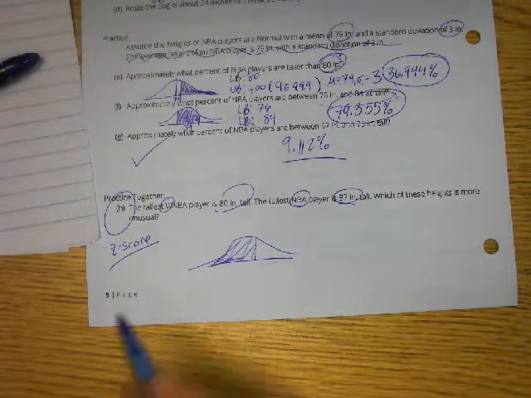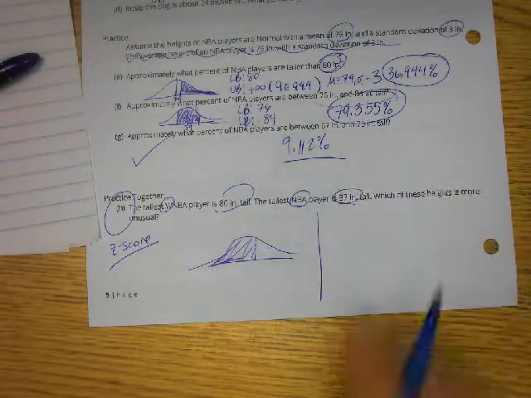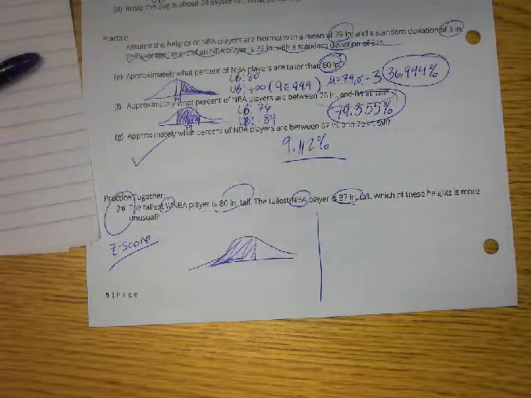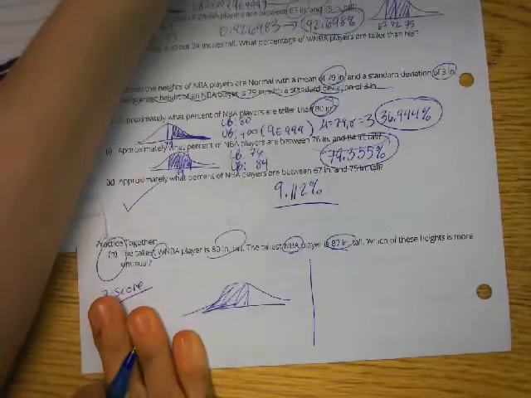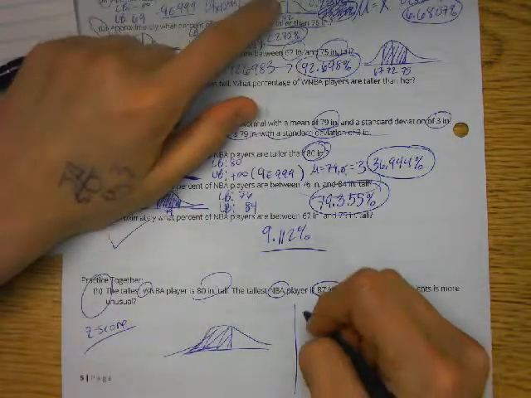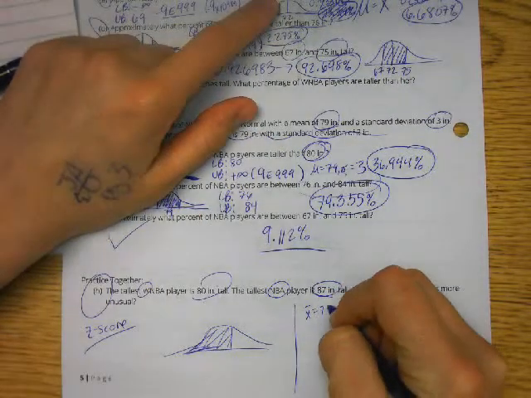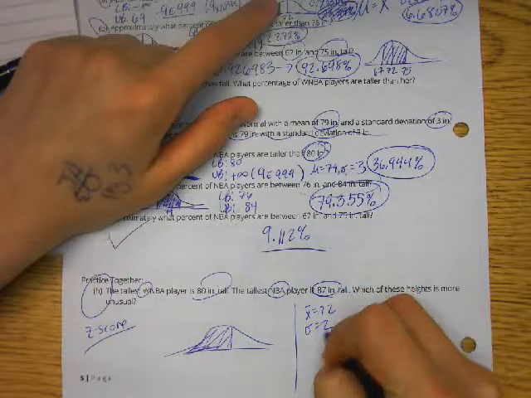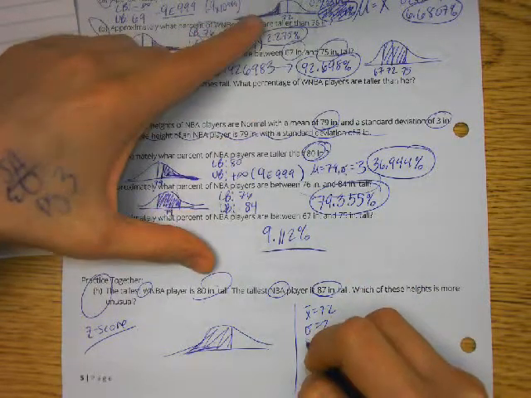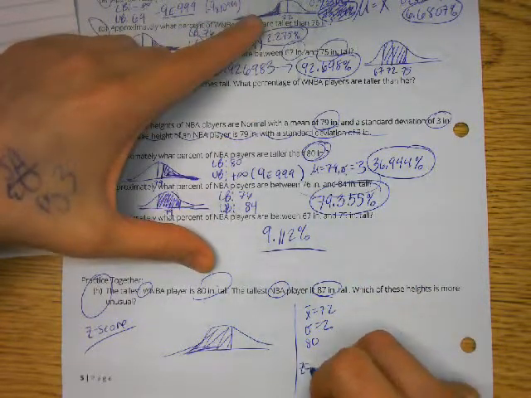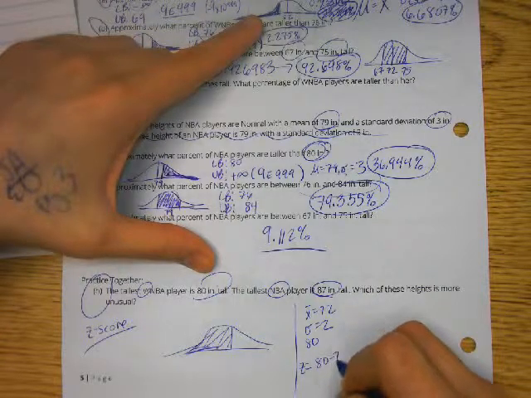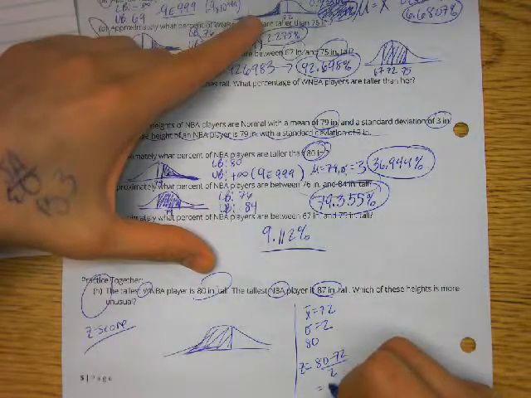Let's just go with the z-score option, because why not? WNBA, I'm going to have to refresh my memory. That has a mean of 72 and a standard deviation of 2, and our data value is 80. So the z-score is 80 minus 72 divided by 2, or 4.